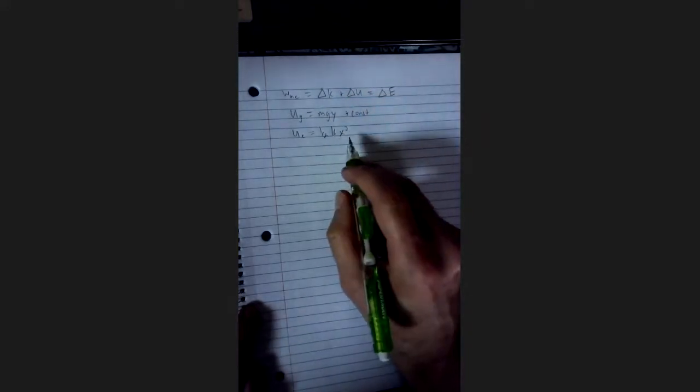The other type is our elastic potential energy. So this is the potential energy involved in either compressing or stretching a spring. And it's given by 1/2 the spring constant times the distance away from equilibrium squared. And just like the gravitational, you can add an overall constant to it and it doesn't change anything.